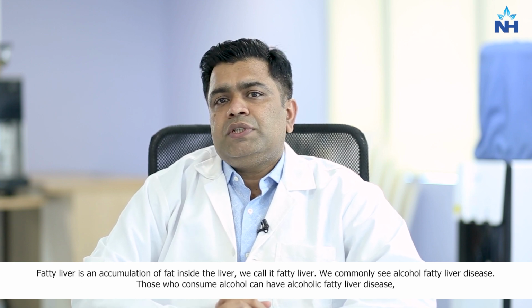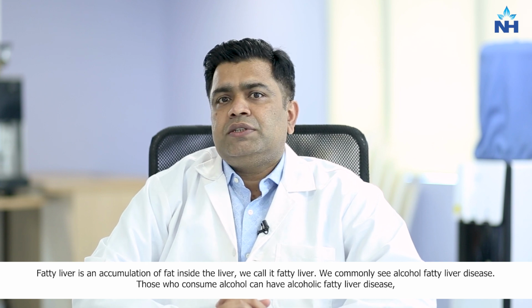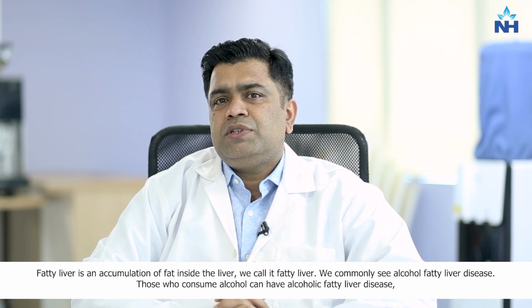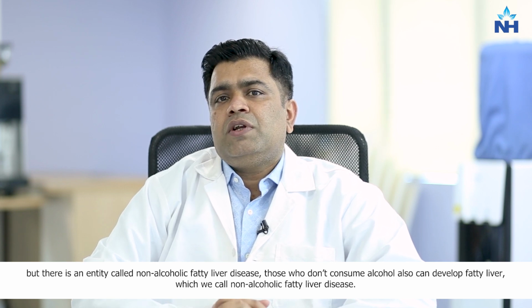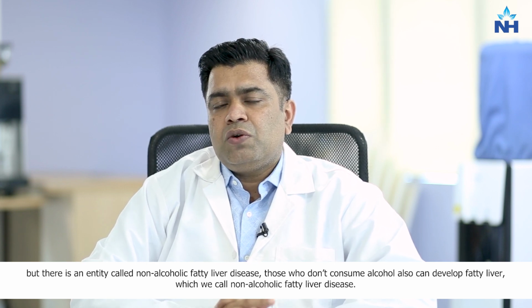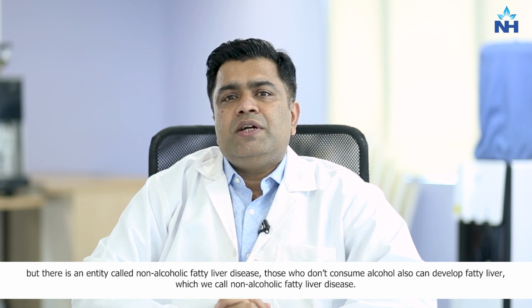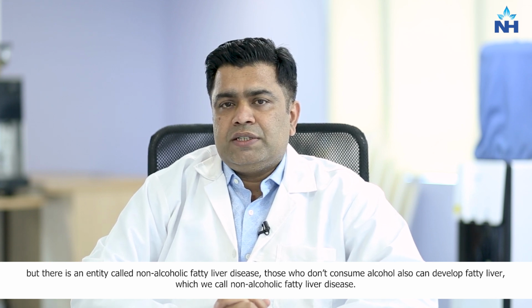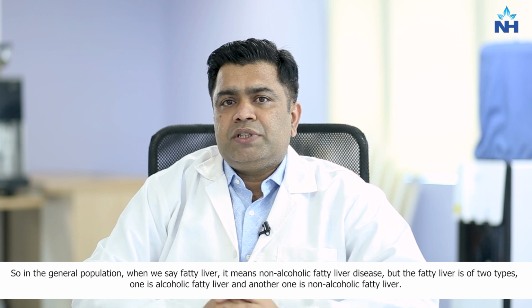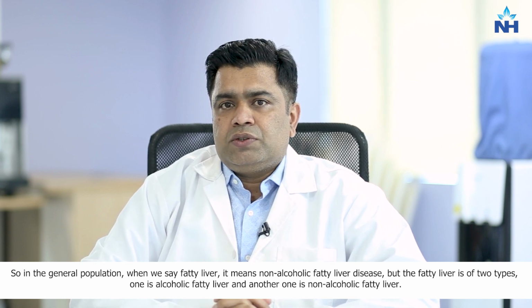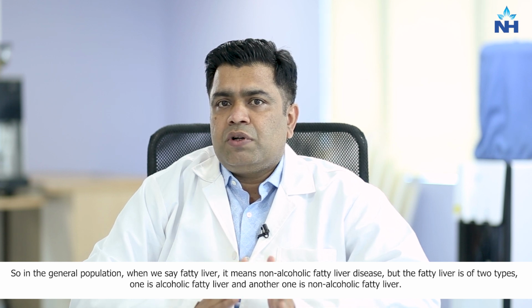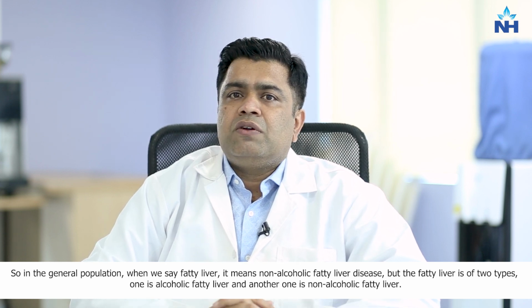Most commonly we see alcoholic fatty liver disease, in those who consume alcohol. But there is an entity called non-alcoholic fatty liver. Those who don't consume alcohol also develop a fatty liver, which we call non-alcoholic fatty liver disease. So in the general population, when they say fatty liver, what they mean is non-alcoholic fatty liver disease. But fatty liver has two types. One is alcoholic fatty liver, the other is non-alcoholic fatty liver.